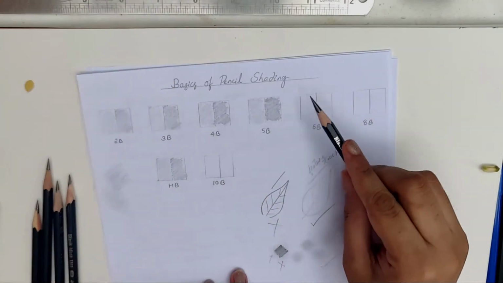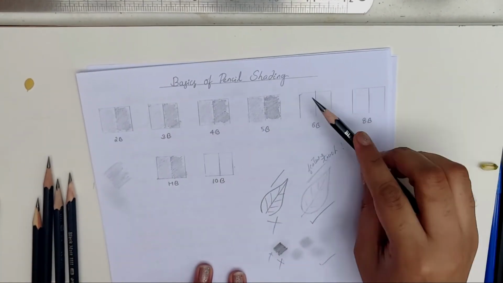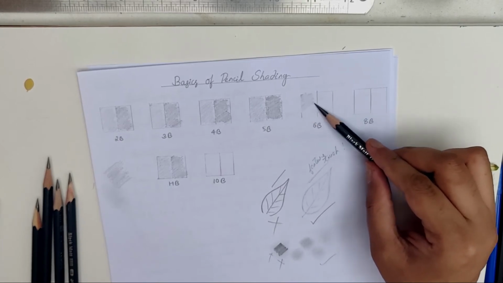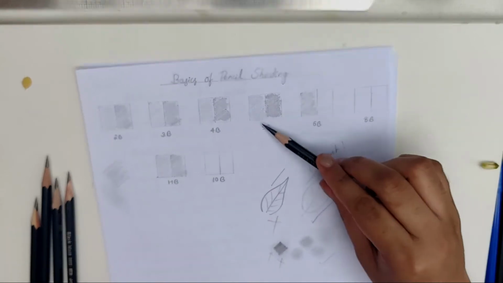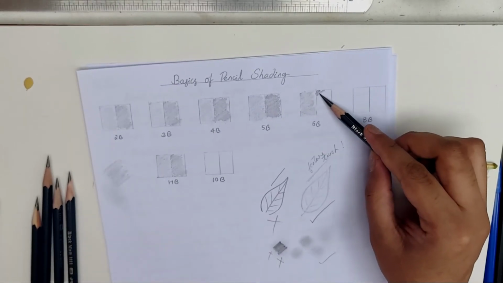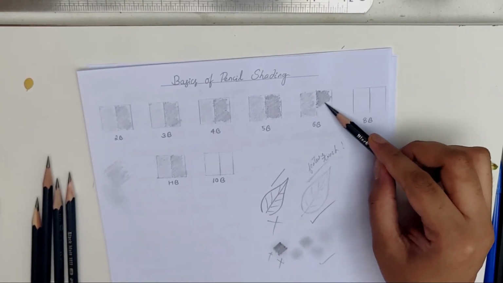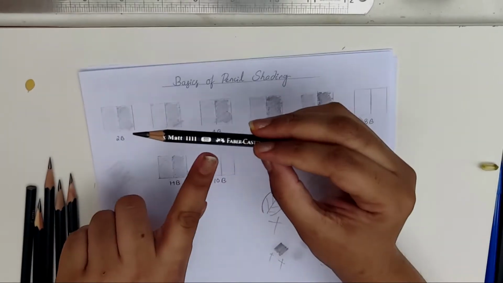And now I'm using 6B. So again, the lighter version. If you see, the lighter version is only a little dark compared to the other lighter versions, right? And then the darker version. So it's more than 5B. If you see, you can see the difference coming up, right?